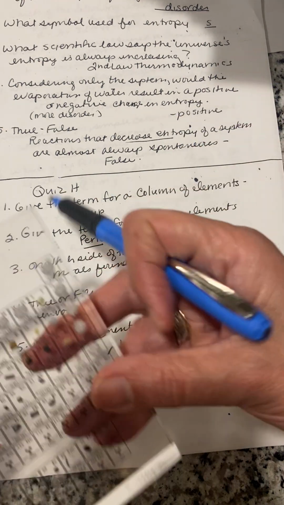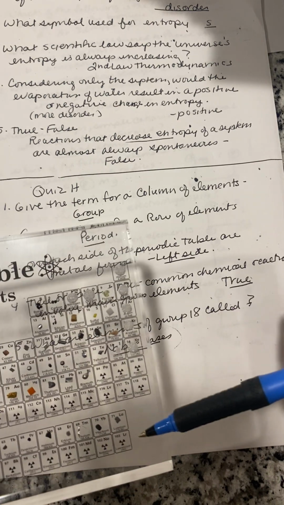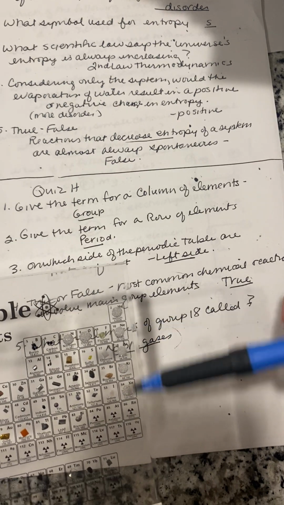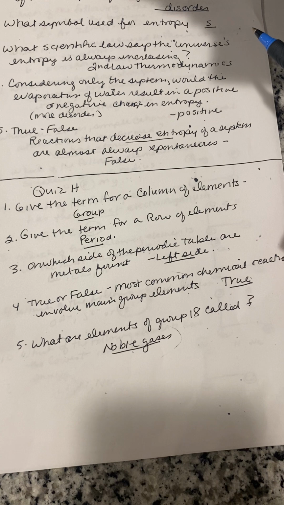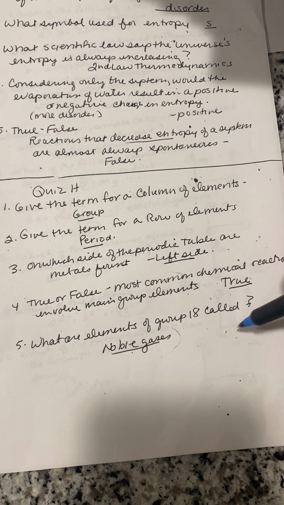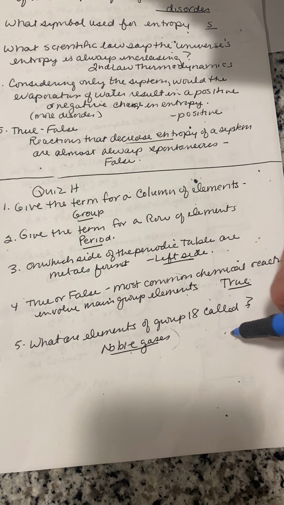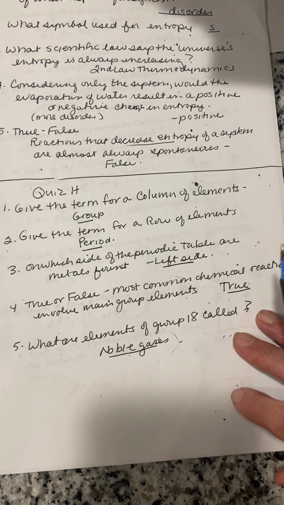What are elements of group 18? Group 18 is this last group here, clear at the end. These are called noble gases, because they don't really like to react, because they have full electrons and they don't need to take or give any electrons, so they're very hard to react. They're called noble gases. That'd be a test question, I'm sure.